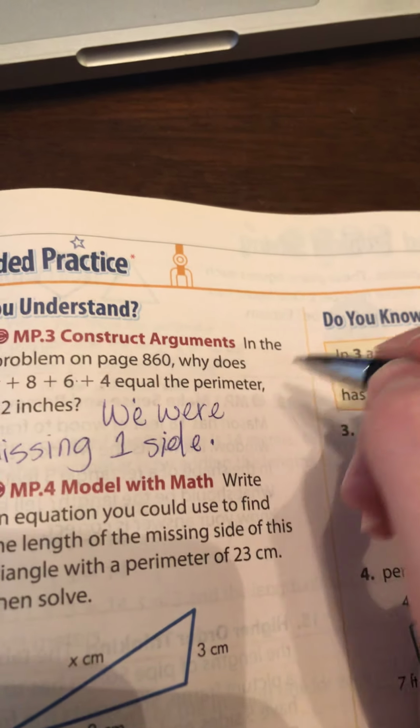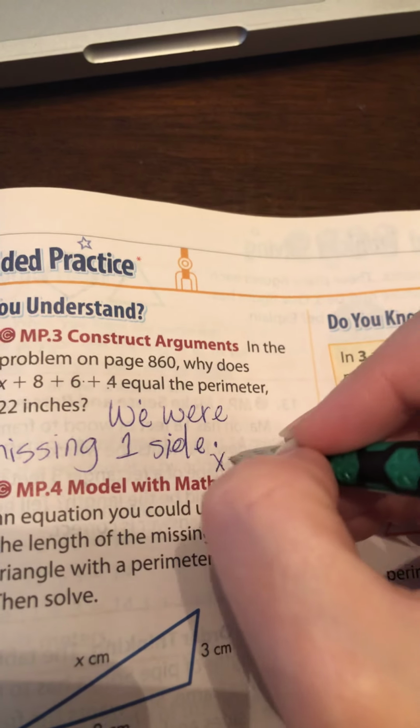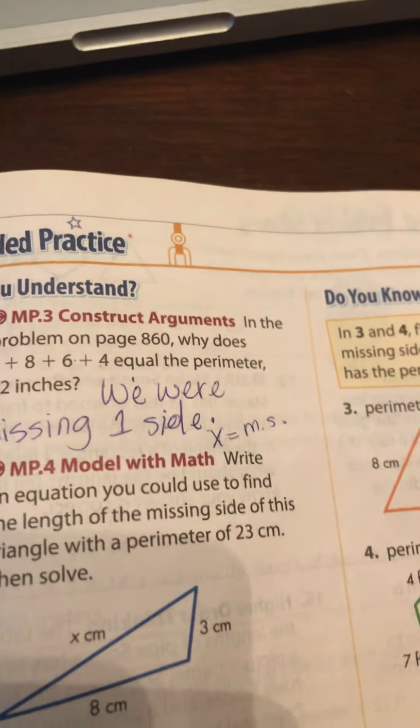And so that would equal X. X equals the missing side. I'm going to put MS, missing side. I'm not quite sure what they want for that one.